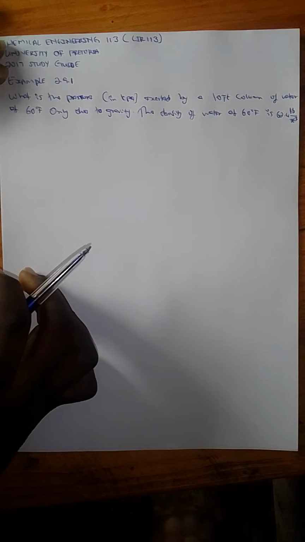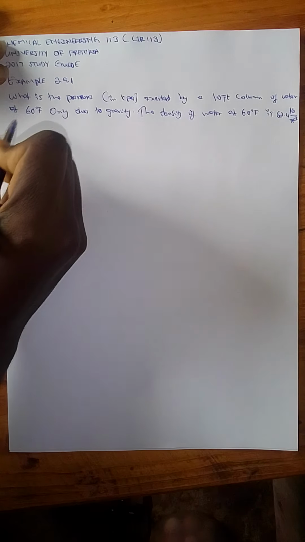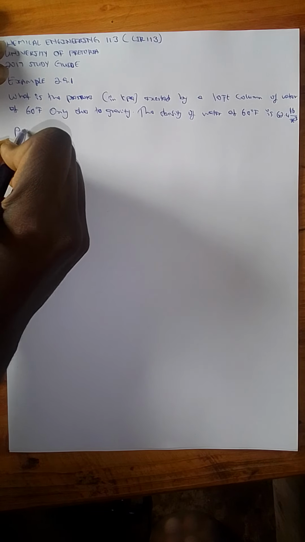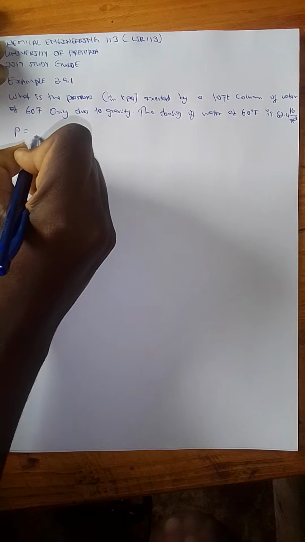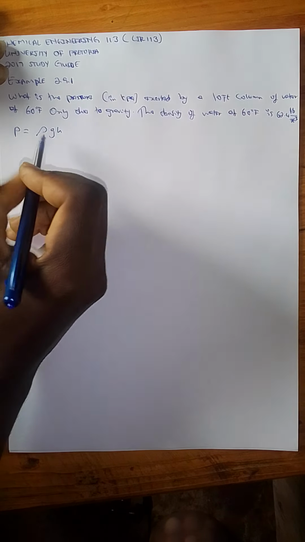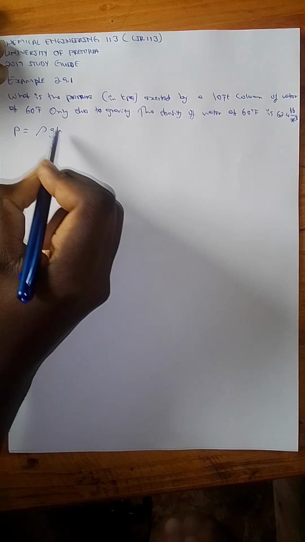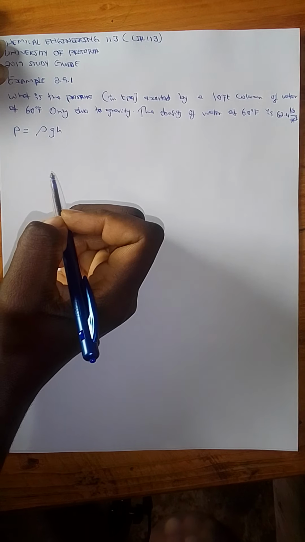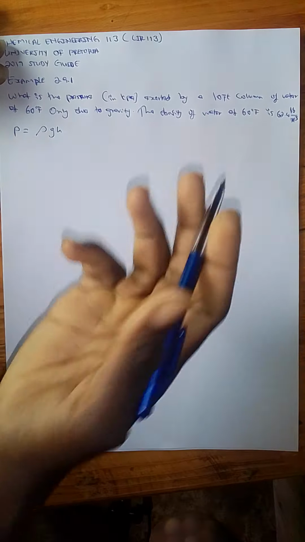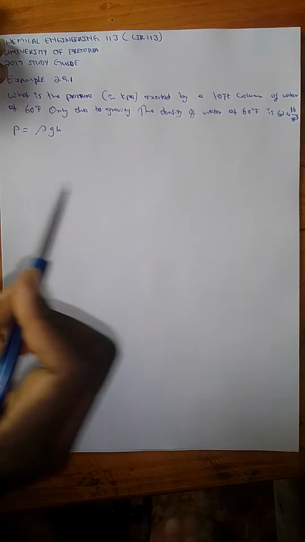That should bring to mind that the equation of pressure we're going to be using is P equals rho GH, where rho is the density, G is the gravitational constant and H is the height. We also know pressure is force per area, but because of the information given here, we'll use P equals rho GH.